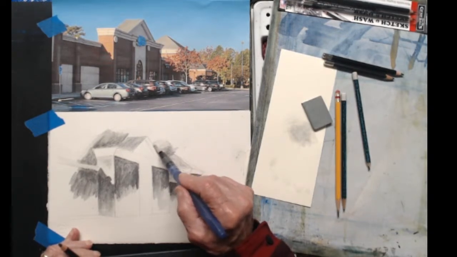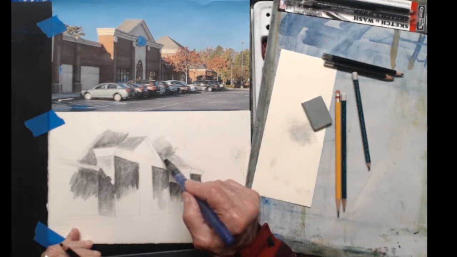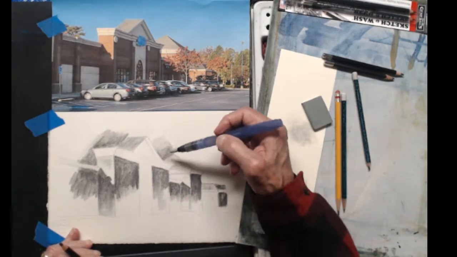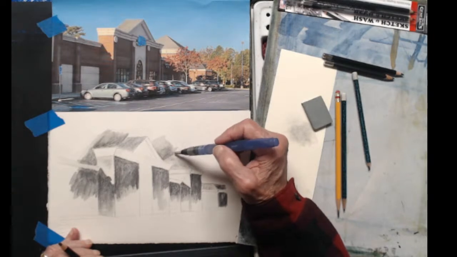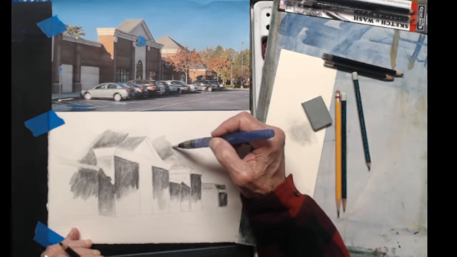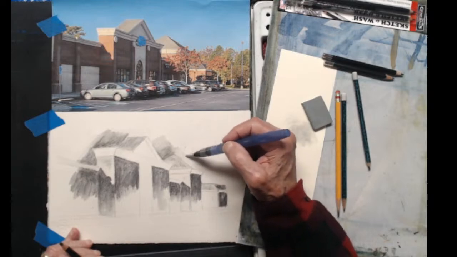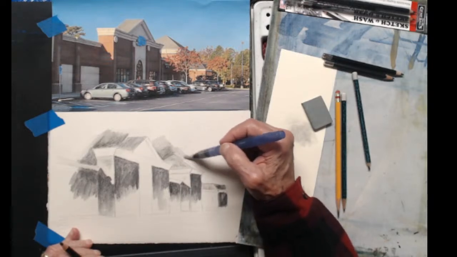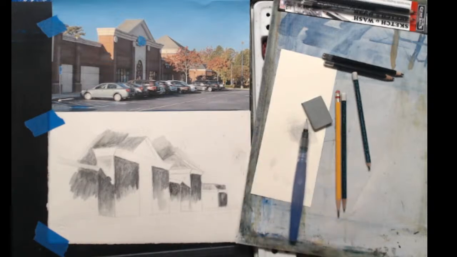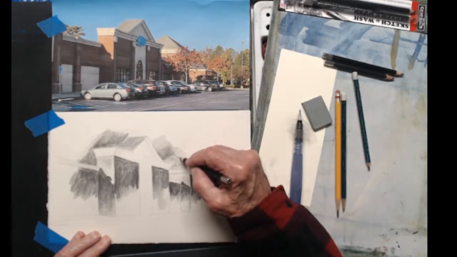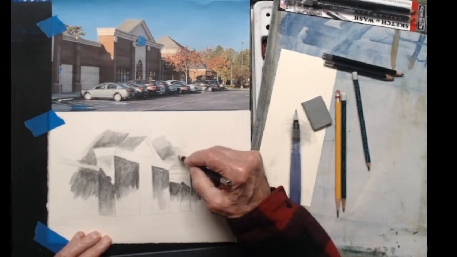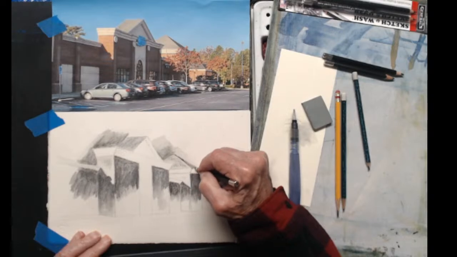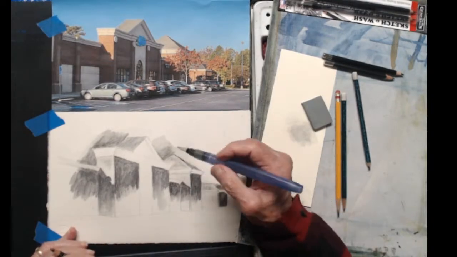Okay, the best way to analyze the values is to build yourself a little value scale and then come down and decide how light or how dark you want to make it. And now one more thing, one more area. This section here is darker than the other side because this is in shadow. This rooftop over here, I can put that in. Okay, so that's in shadow, and that's darker.